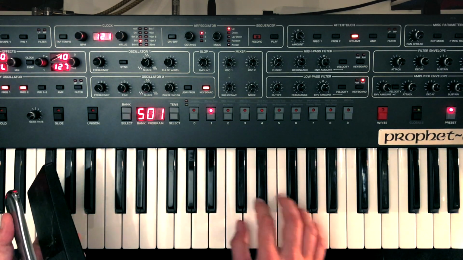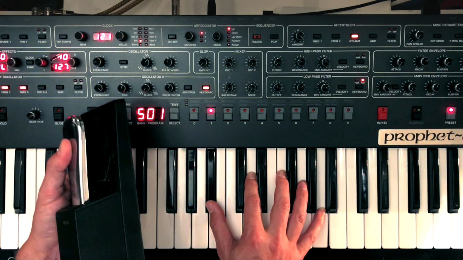I'm not restricted to one chord like I am with unison. I can change chords.